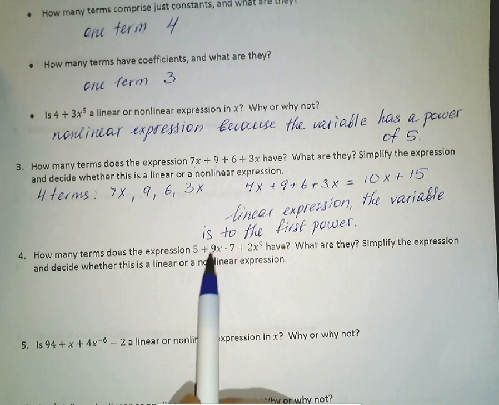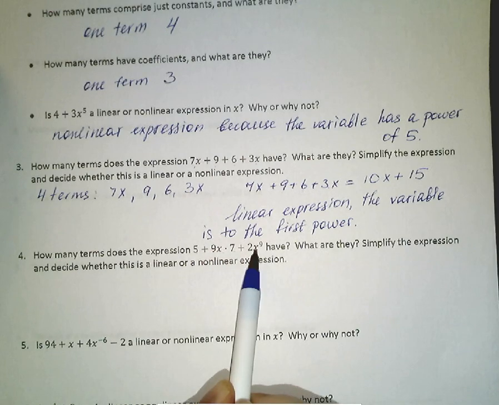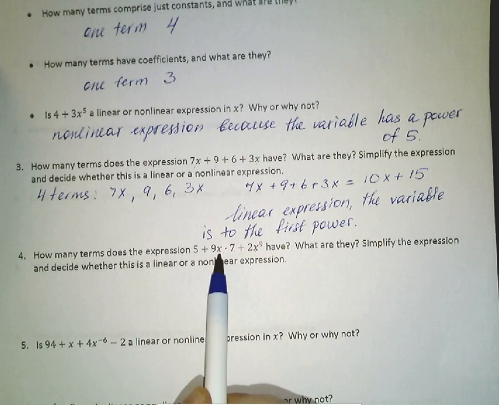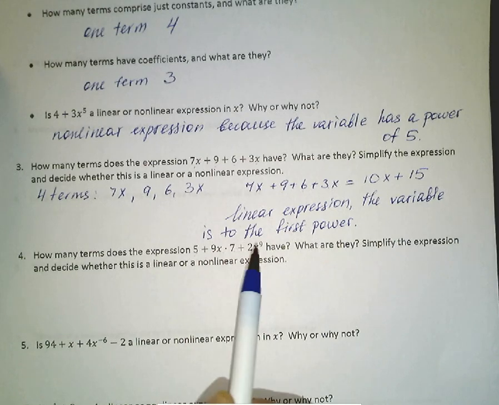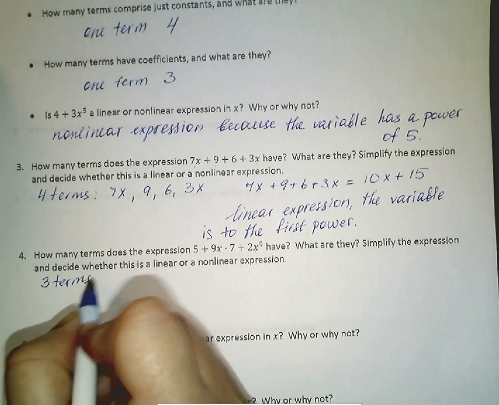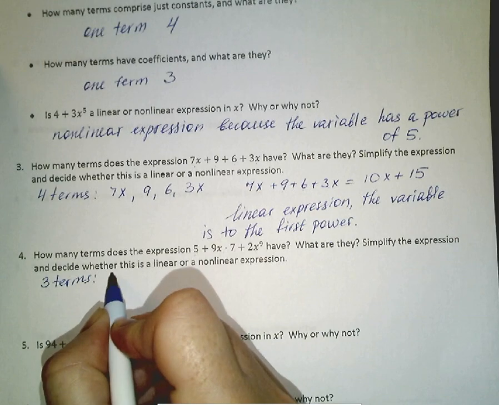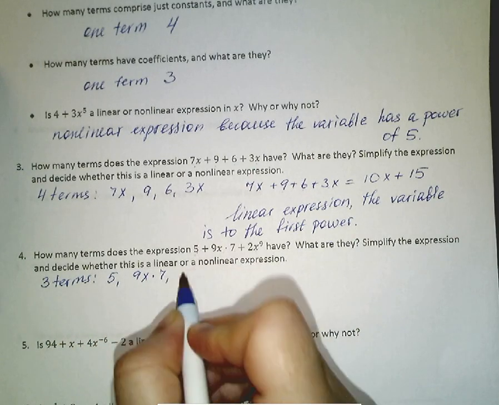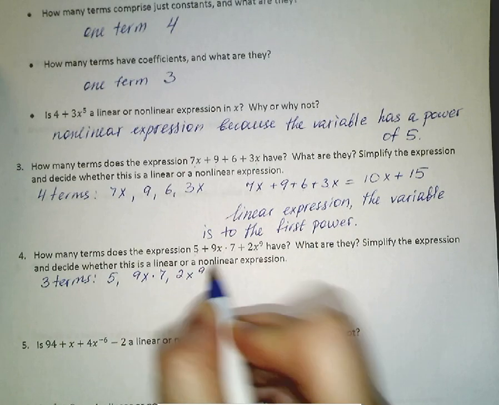Here I only have 3 terms. Even though I have 4 numbers that are used, I have only 3 terms: 5, 9x times 7, and 2x to the ninth.